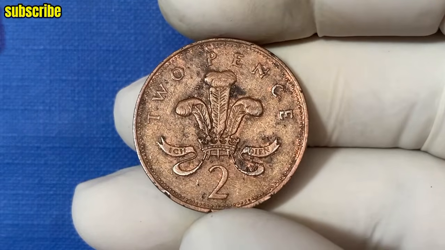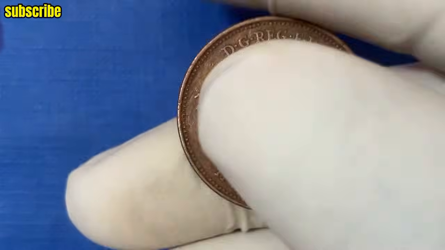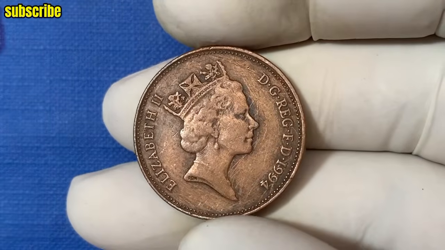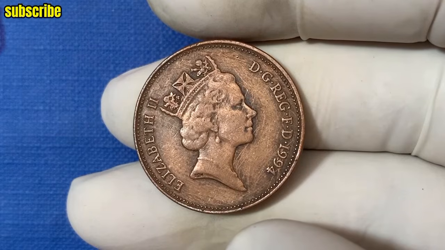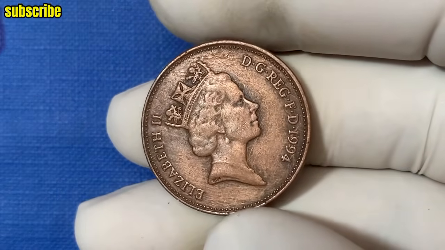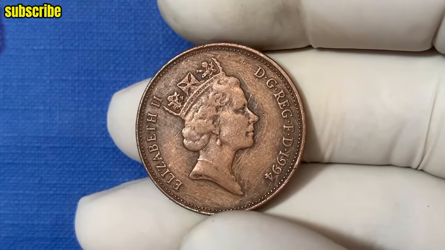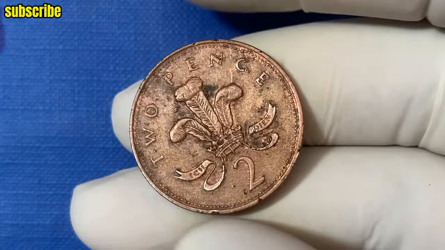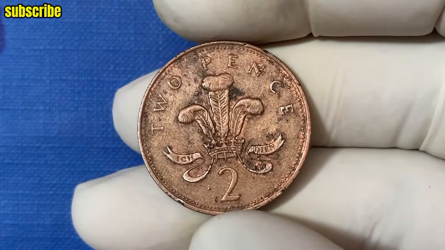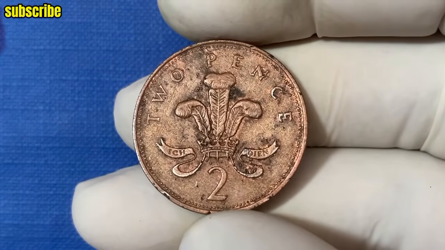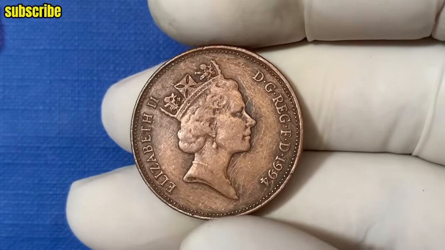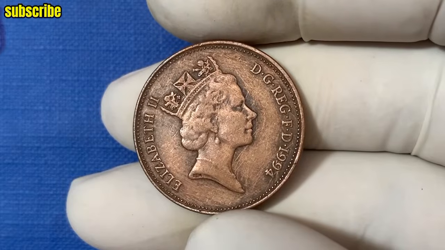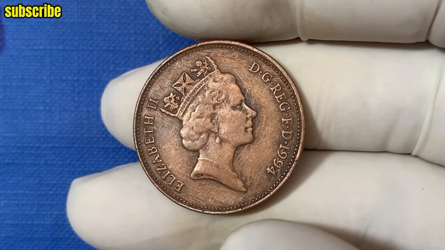Now, let's take a closer look at the design of the 1994 2 pence coin. On the obverse, we have the famous portrait of Queen Elizabeth II, designed by Ian Rank-Broadley, which is the most widely used effigy of the Queen on British coins. This image, first introduced in 1998, shows Her Majesty in a more contemporary style compared to earlier portraits. The inscription around the portrait reads, Elizabeth II DG Reg FD, which stands for, Elizabeth II, by the grace of God, Queen, Defender of the Faith.